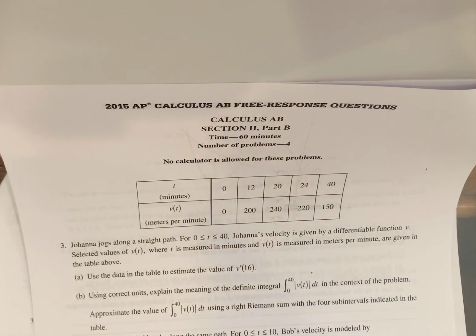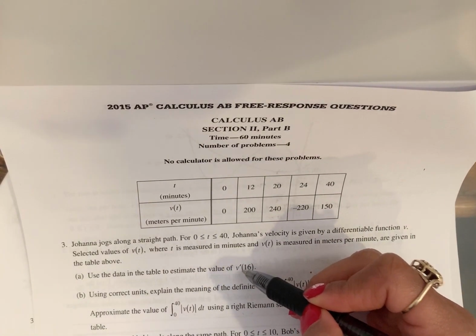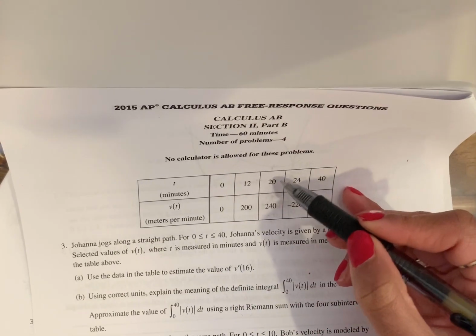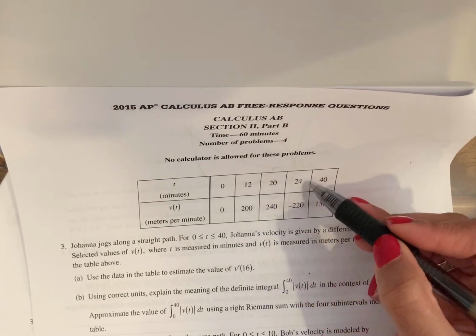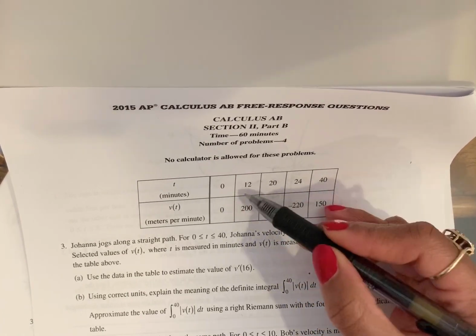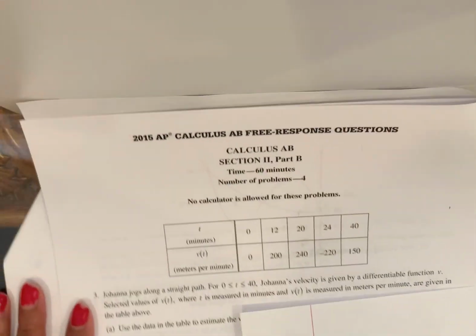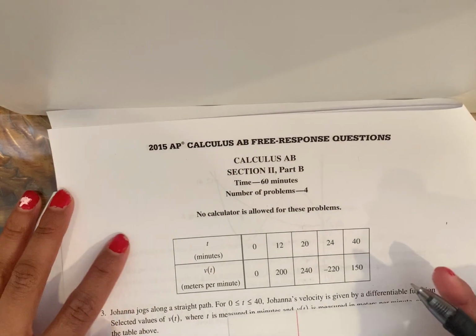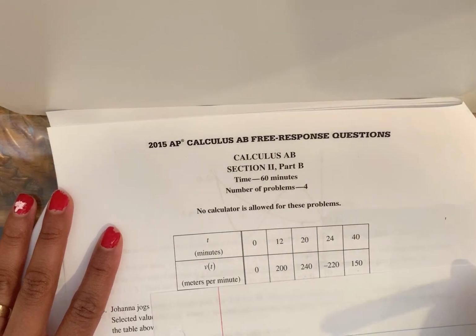of 16. So what's happening right here is it's saying, what is the slope, because it has the prime, what is the slope at 16? Well, if we look at the table right here, there is no 16. So you're gonna have to pick two values where 16 would fall right in the middle, okay? So right here, that would be between 12 and 20, okay? So that would be our x value, and we're gonna use that to estimate.